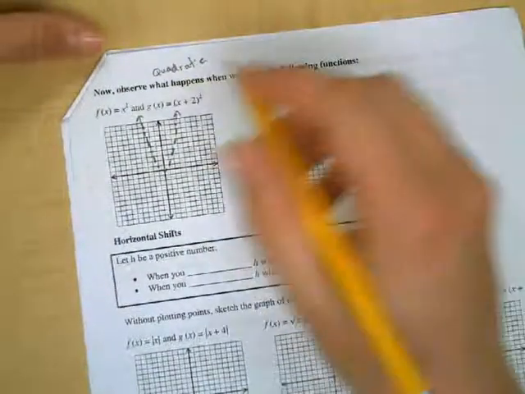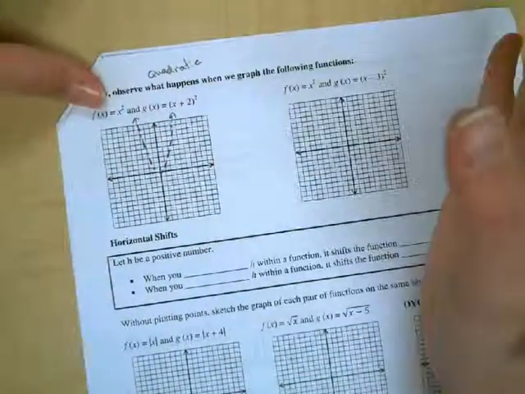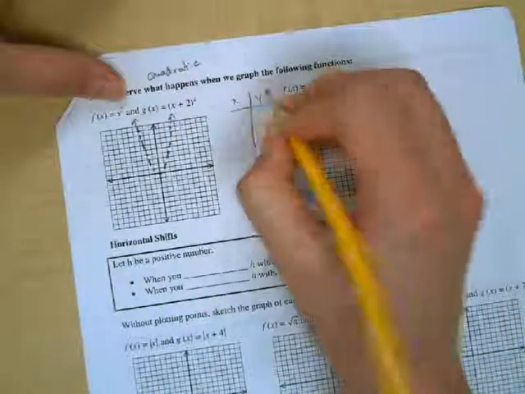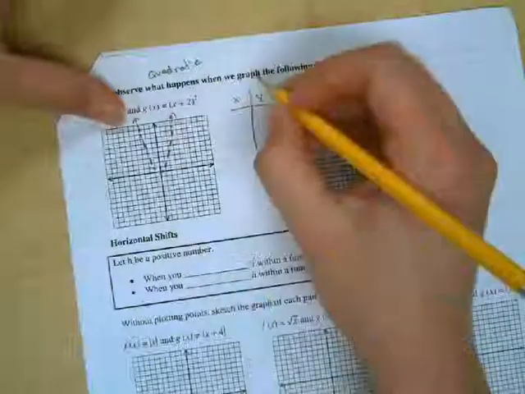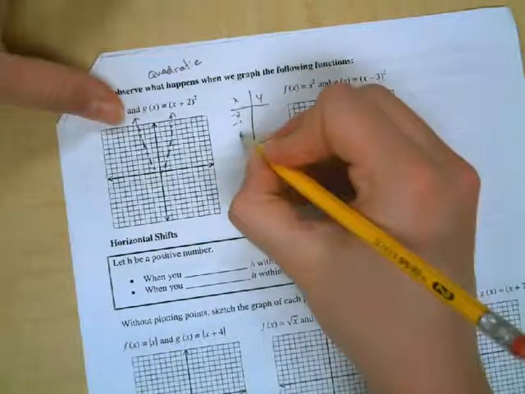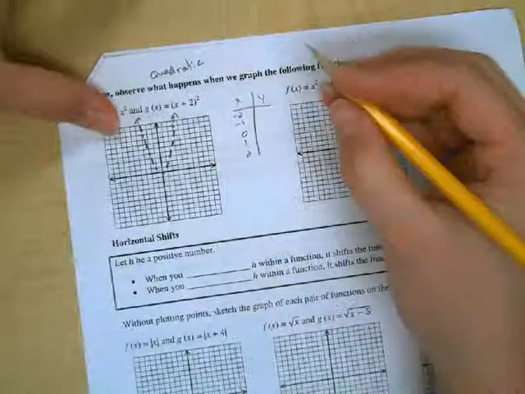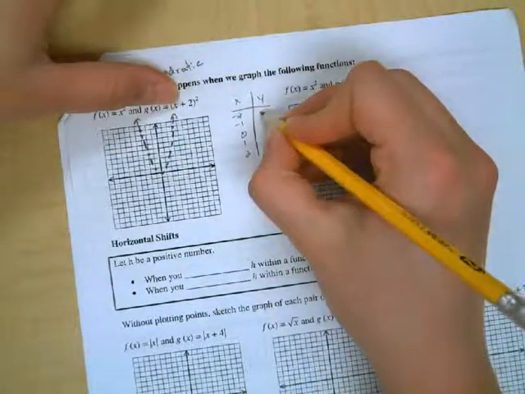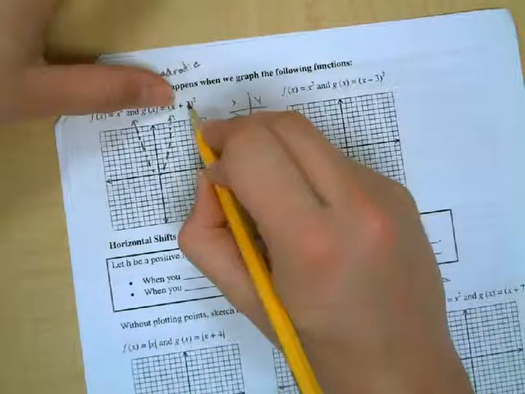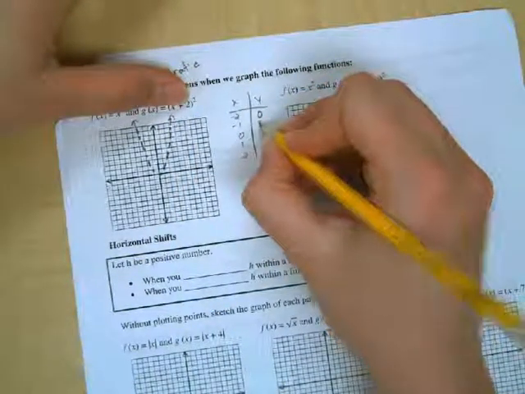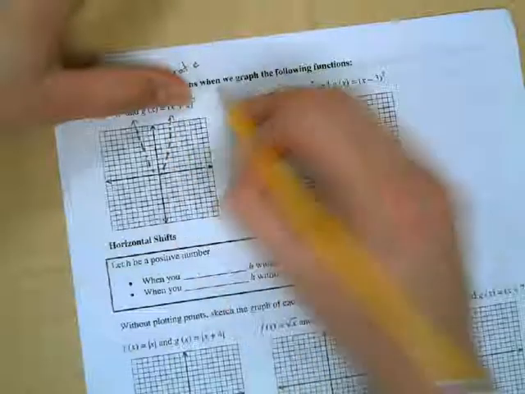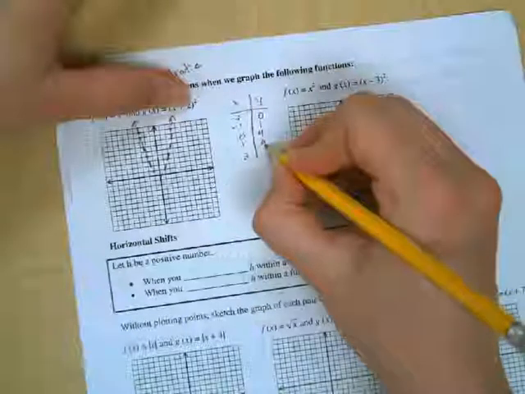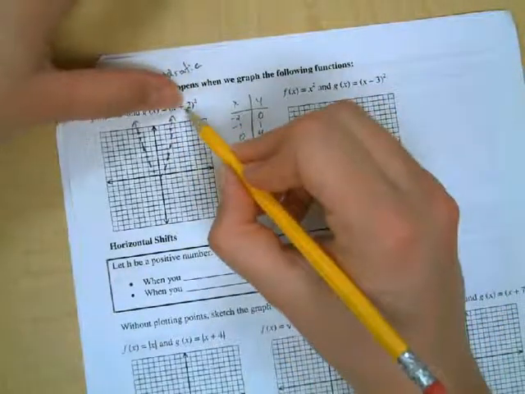Okay, so now I'm going to take that function and I'm going to shift it. I'm going to show it to you first. So if I were to choose x, y values, we'll start with the same ones that I typically do: -2, -1, 0, 1, and 2. If x is negative 2, negative 2 plus 2 is 0, 0 squared is 0. Negative 1 plus 2 is 1, 1 squared is 1. 0 plus 2 is 2, 2 squared is 4. 1 plus 2 is 3, 3 squared is 9. 2 plus 2 is 4, 4 squared is 16.